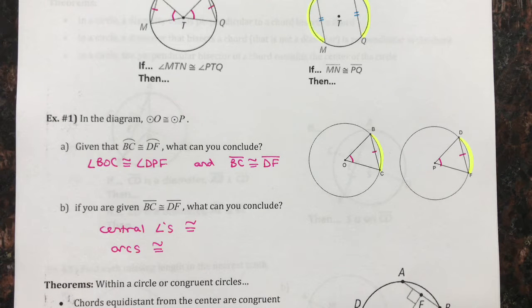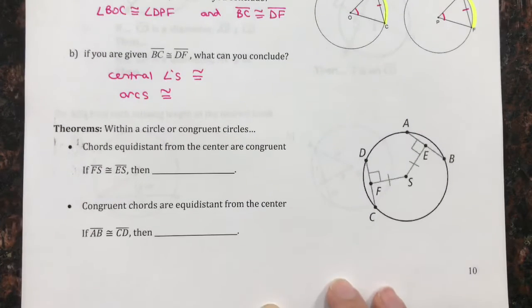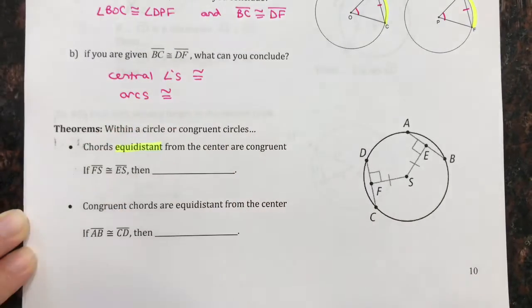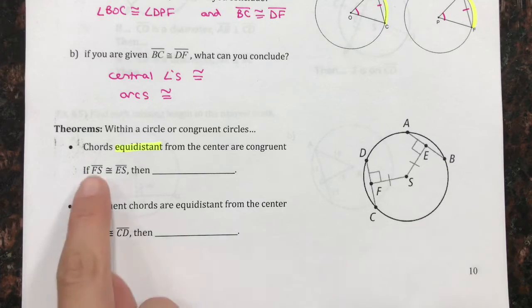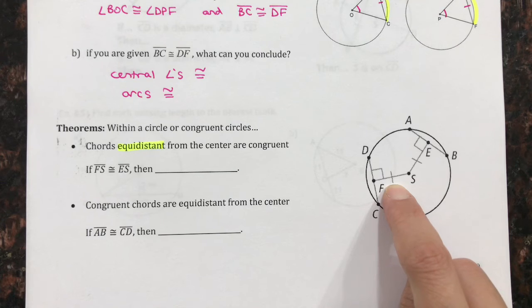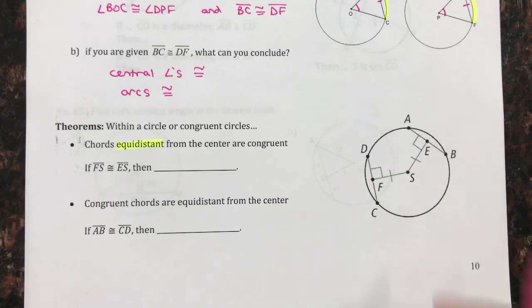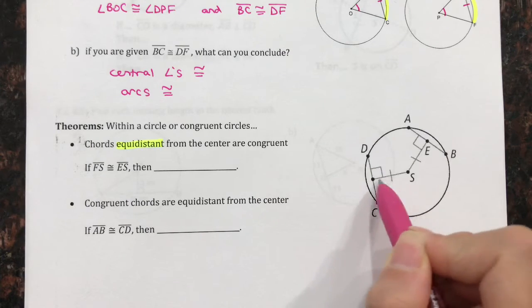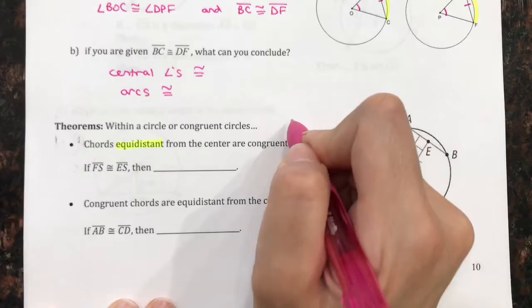All right, now our next couple theorems say within a circle or congruent circles, chords equidistant, we see that word a lot, equidistant, from the center are congruent. So if we have these two segments congruent to each other as it's marked on the diagram, that means that the distance from chord DC is the perpendicular, right?